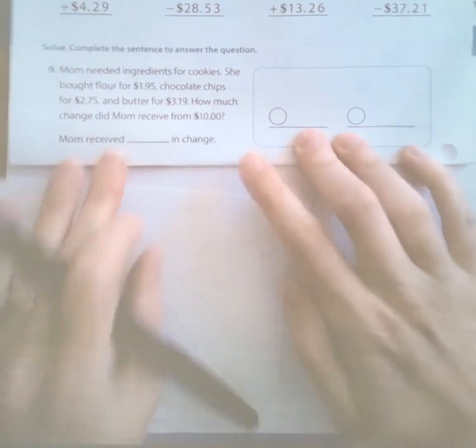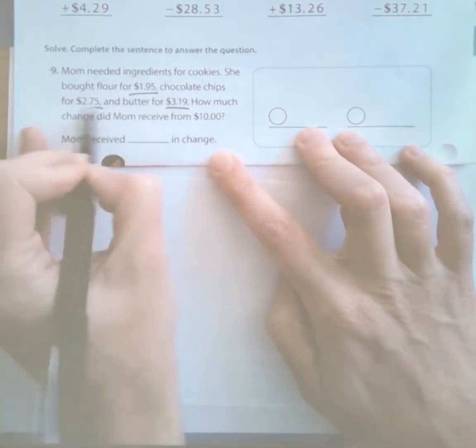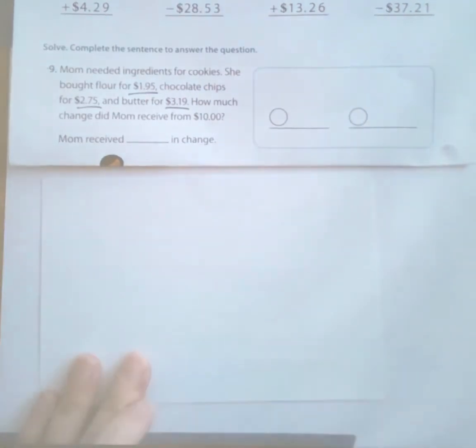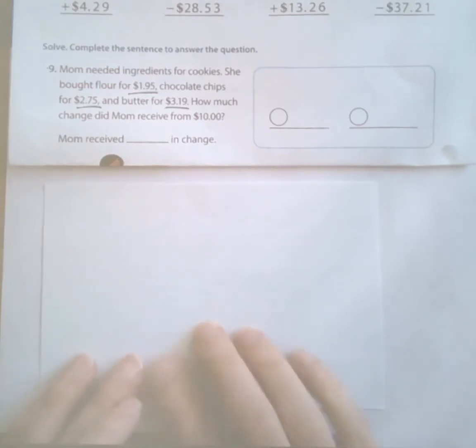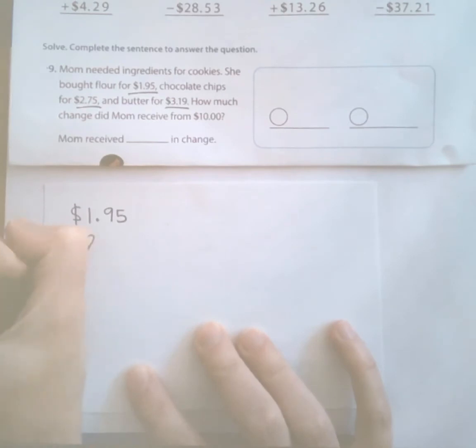So I'm going to go back through my word problem here, and I like to underline my amounts that I'm adding. Now, the challenge is a little bit more because we have 3 numbers. When I increase in my number of add-ins, it's really important that I line everything up. So I'm going to start with $1.95, $2.75, and $3.19.